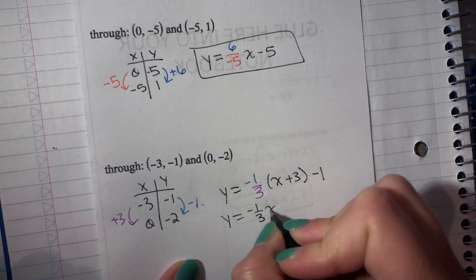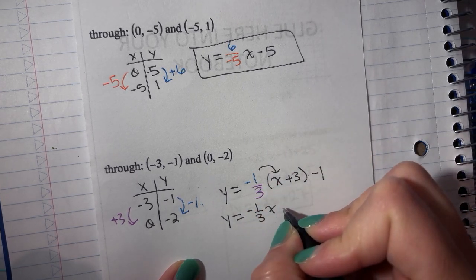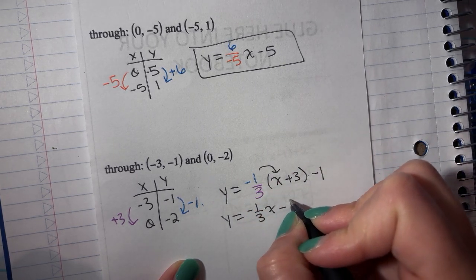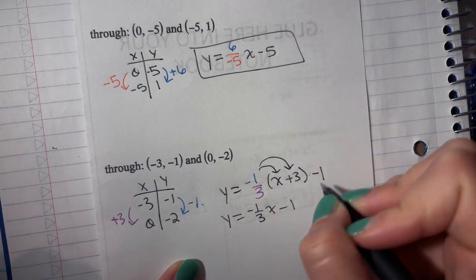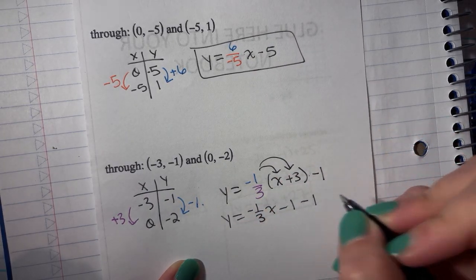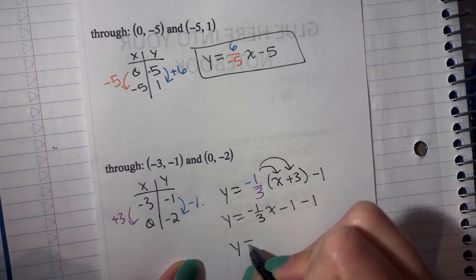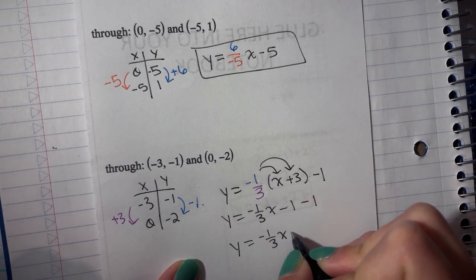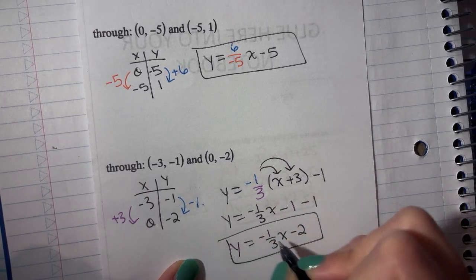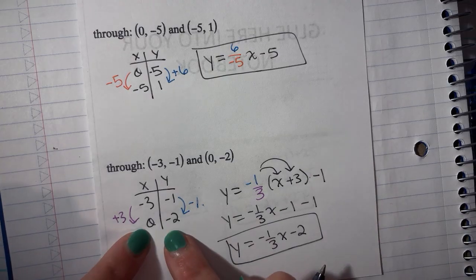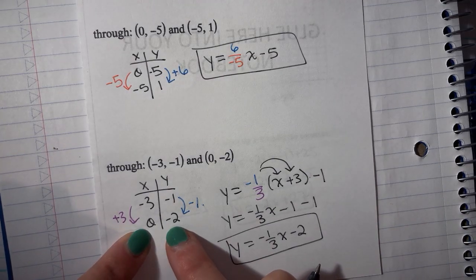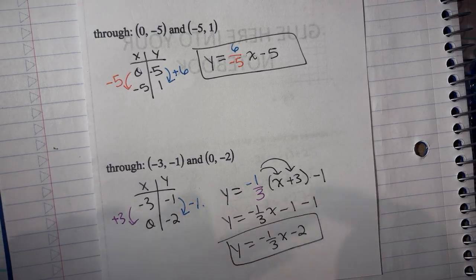Negative 1/3 x, distributing, minus 1. And then this minus 1 we bring down. Combine like terms. We get y equals negative 1/3 x minus 2. And look at that. It was already given to you. You could have just written it from that second point. But I like to show all the things.